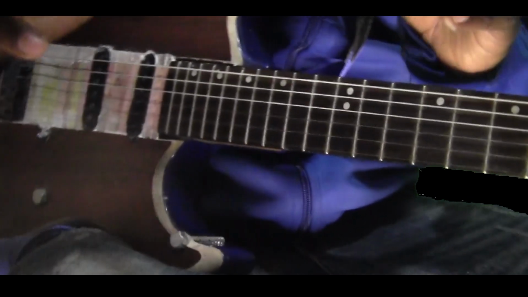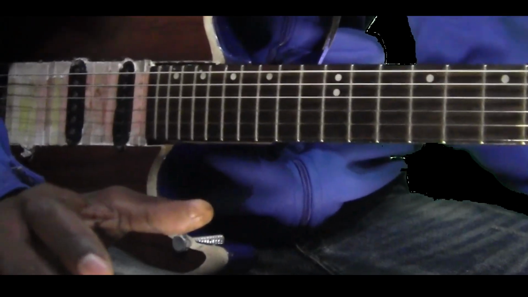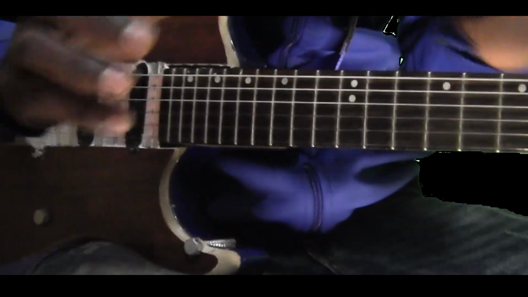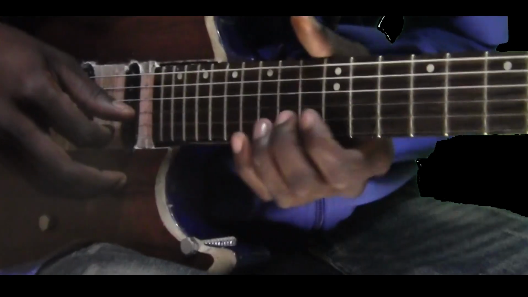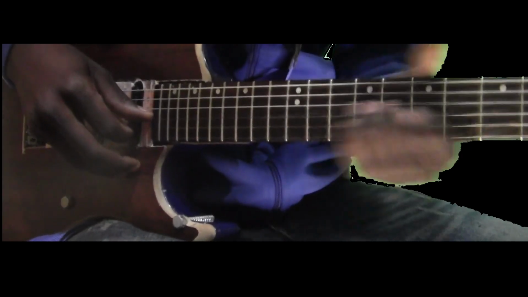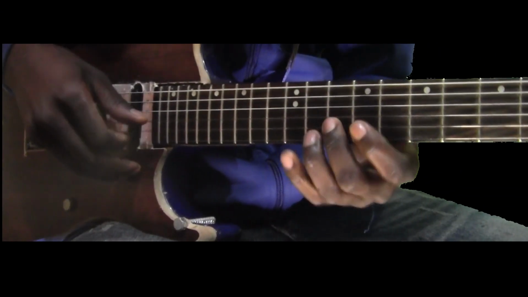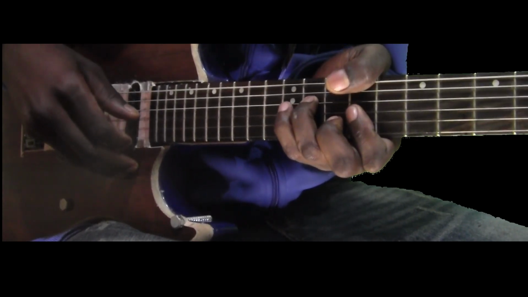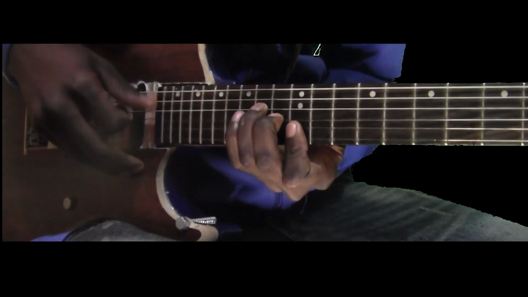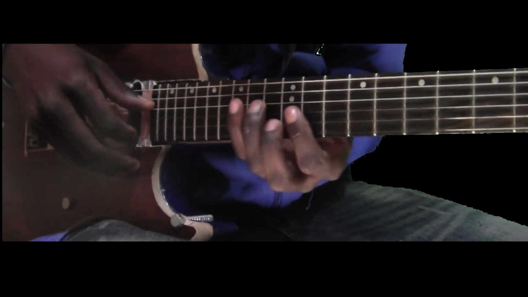So for now this will be the structure of this rhythm. So firstly, let's just work on the structure of it, and then we're gonna start adding the movements, the style that he was doing. So the first chord, second chord, third chord.